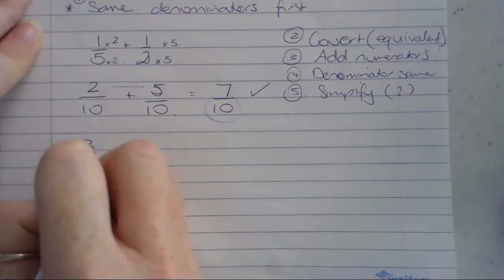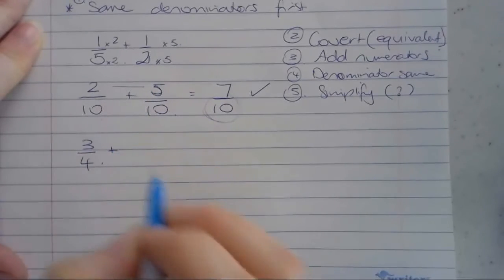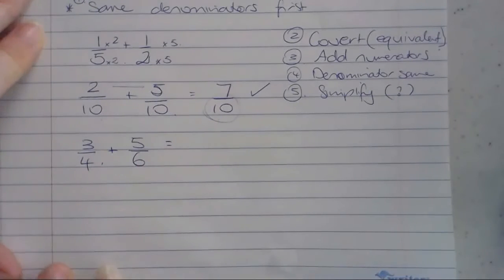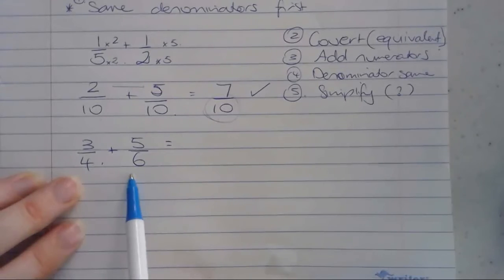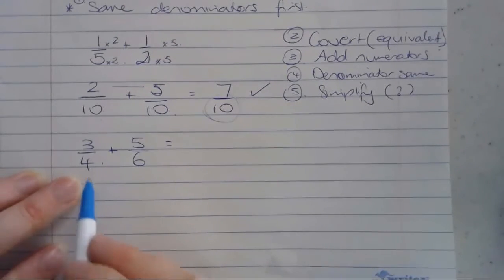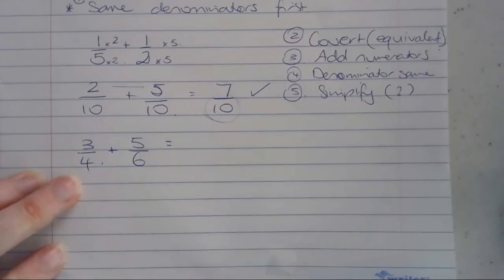3/4. Can I get everyone to write this down in their book, please? Plus 5/6. First thing, check, are the denominators the same? No, they're not. So we need to find our lowest common multiple. Tim mentioned before you can times them by each other. Yes, you can do that, and you will always be able to do that as a backup. But there's actually a number that is a multiple of 4 and 6 that is smaller than if I was to times them by each other. And that just makes it a little simpler for us, smaller numbers.